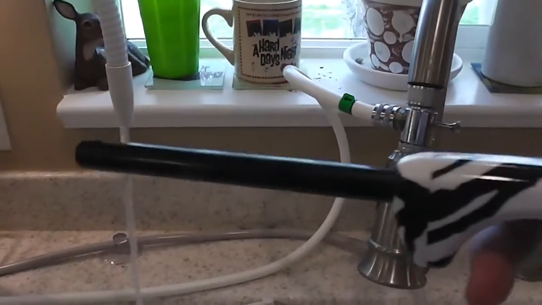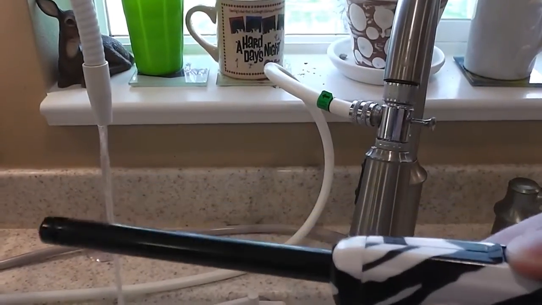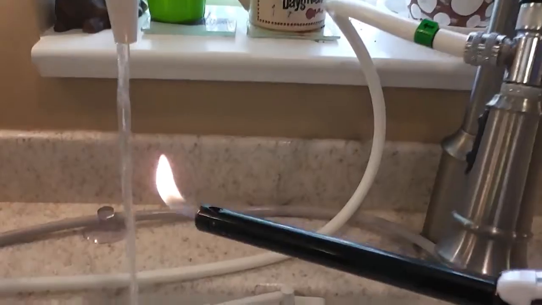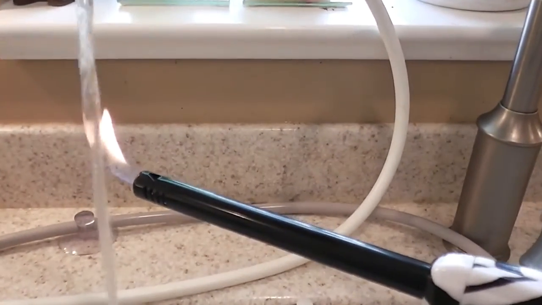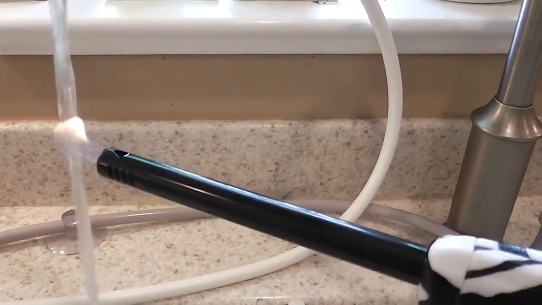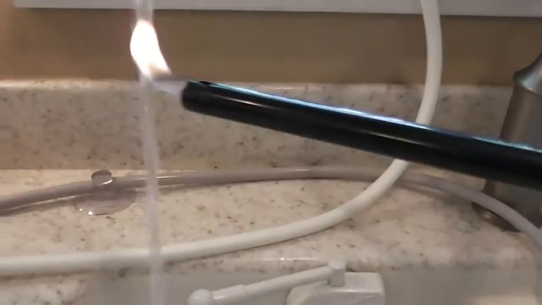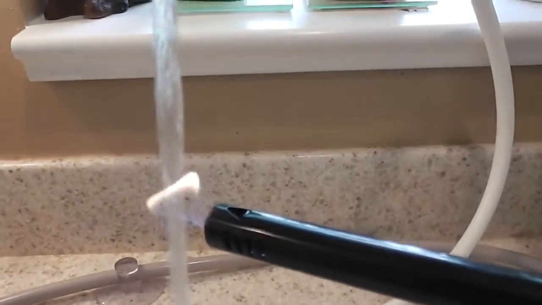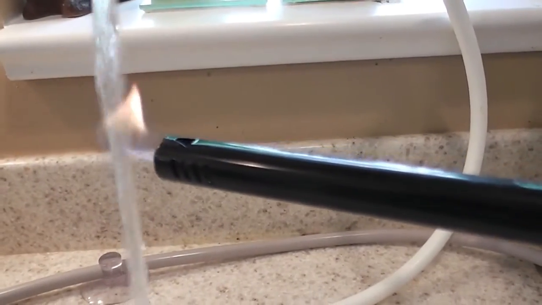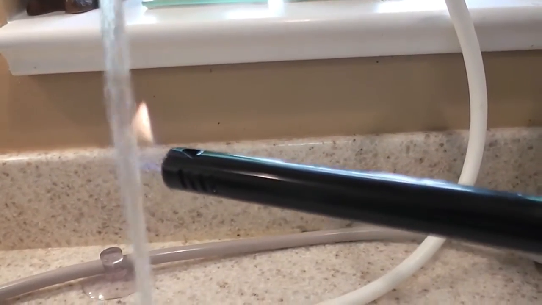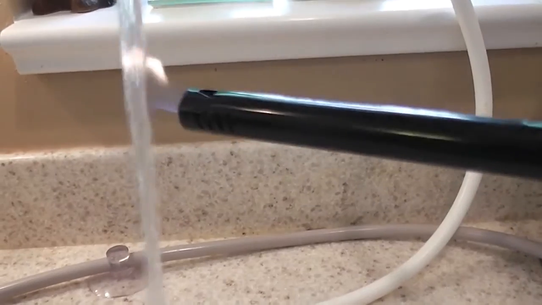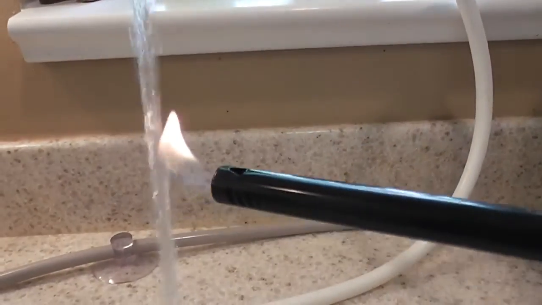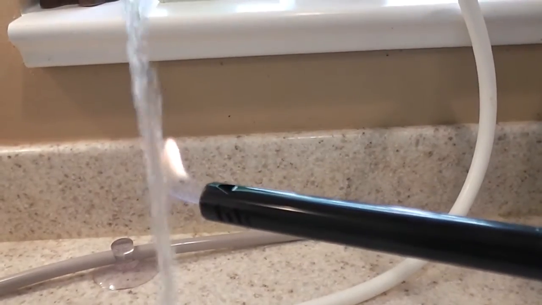Okay, I got my lighter here. I'm going to turn it on. Okay, now listen. Do you hear that snap, crackle, pop? Do you hear that popping? Hear that? This is so amazing.